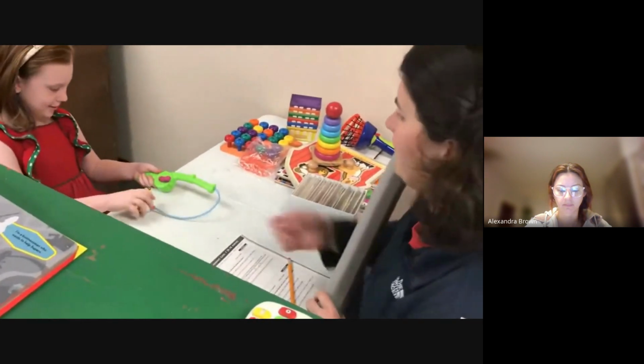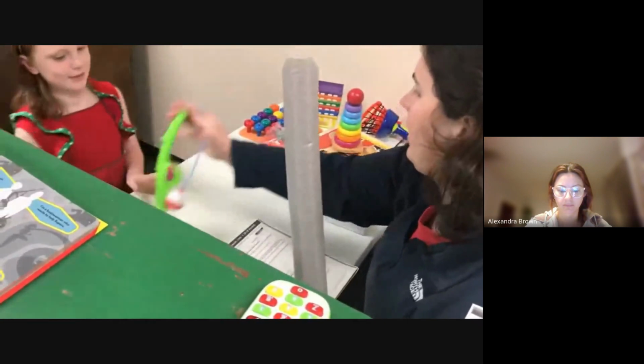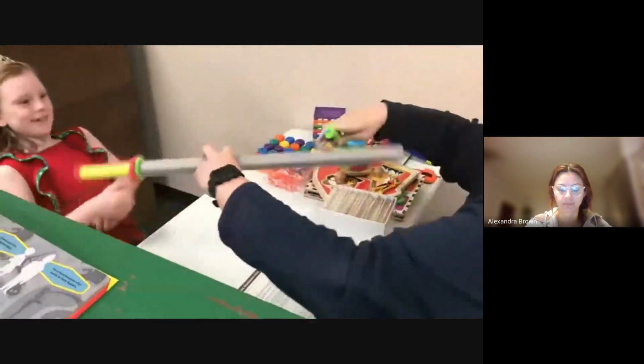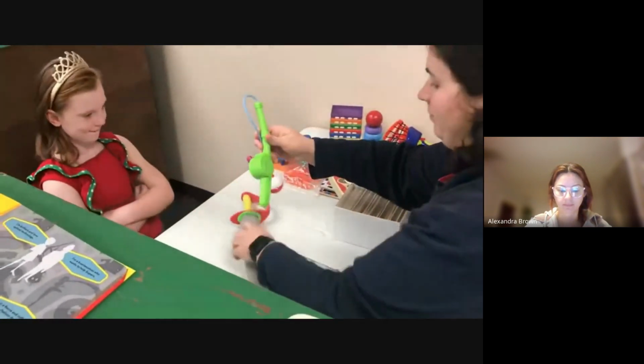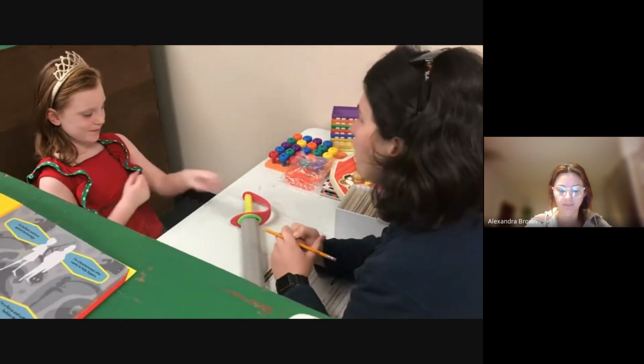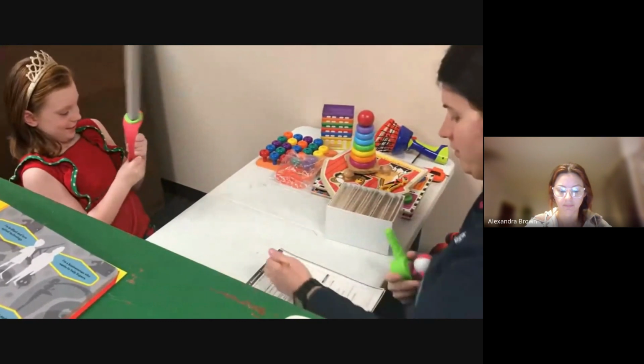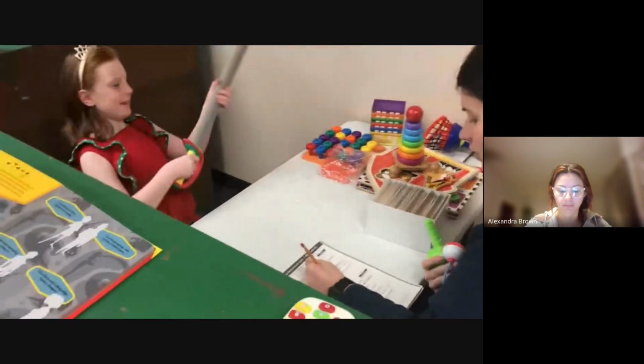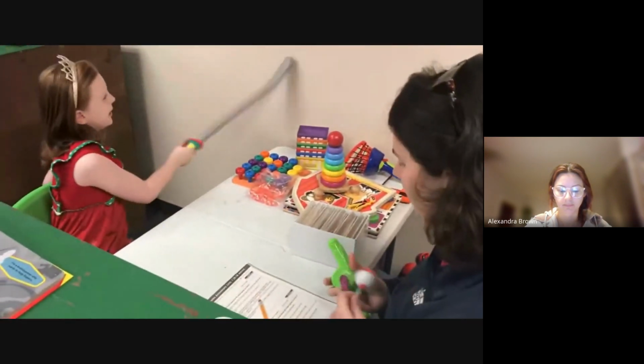No. All right. My turn again. Catch her. Thank you. I was gonna catch her. All right. Find the sword. Again, these are reinforcers that she pre-selected.